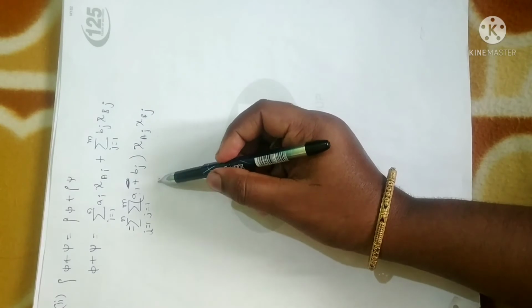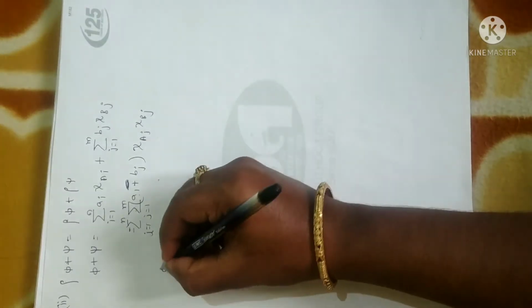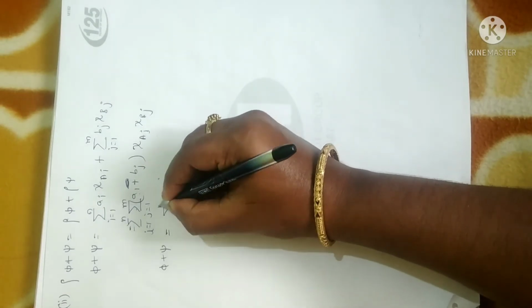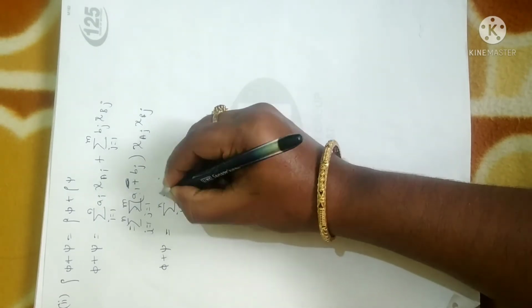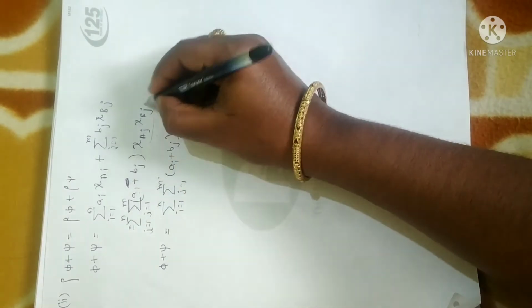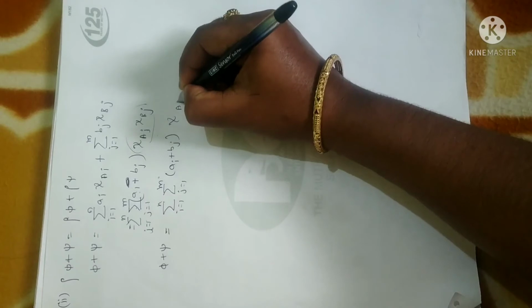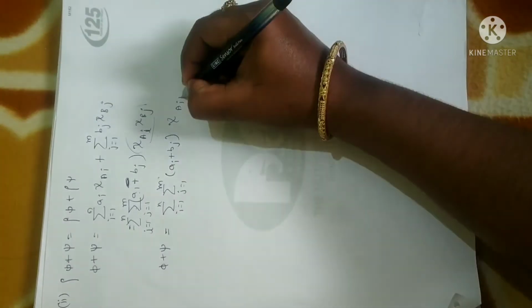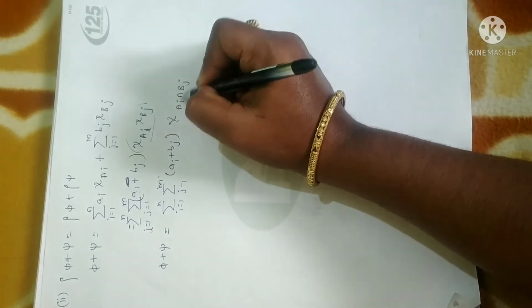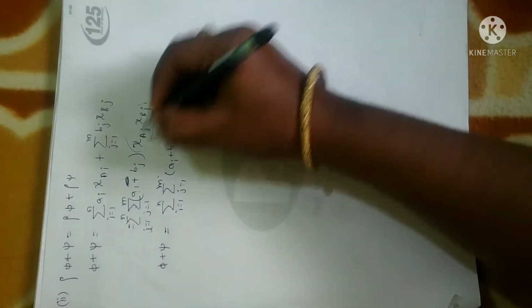Now I can write phi plus psi as the summation i equals 1 to n, summation j equals 1 to m of ai plus bj times chi of ai intersection bj, one and the same. Instead of writing individual terms, I am going to combine them by taking a common term, so both terms can be written as a single term.